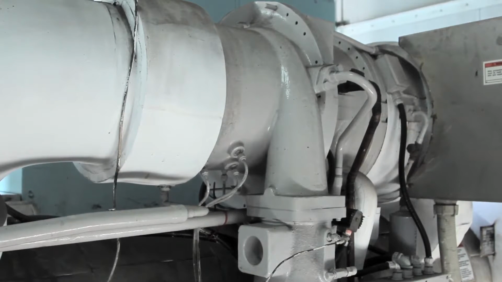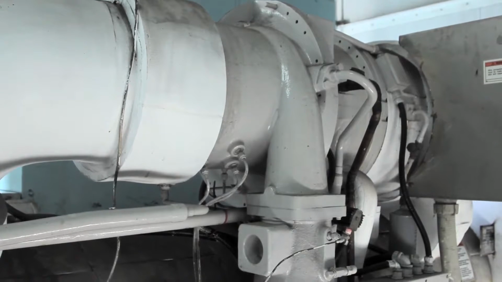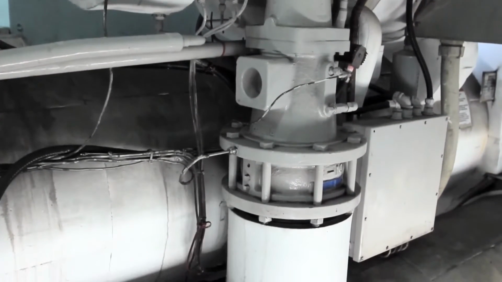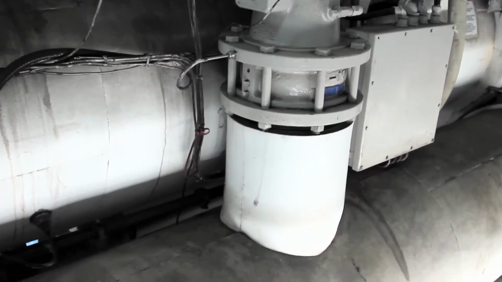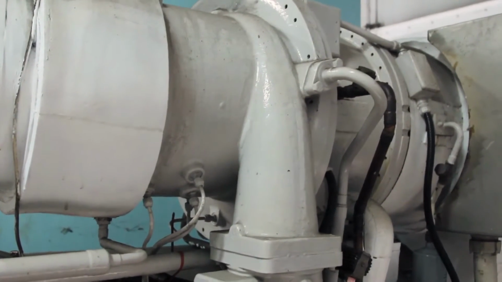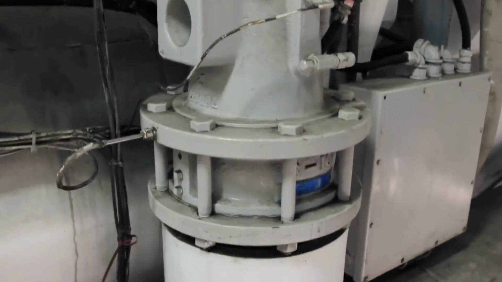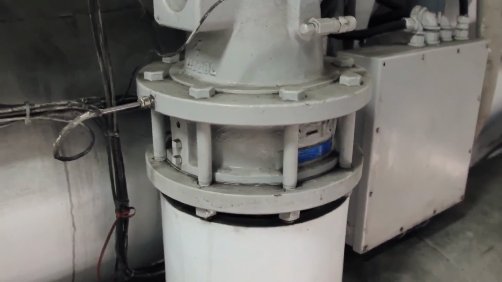On the discharge side of the compressor is a check valve. You have nothing like this in the low pressure appliance, but in the high pressure machine, this is a spring-loaded check valve. When the compressor stops, it closes to keep the flow from reversing, washing out components of the compressor.